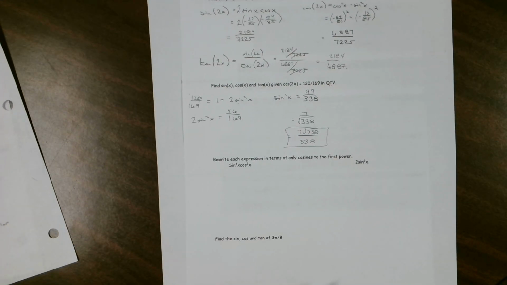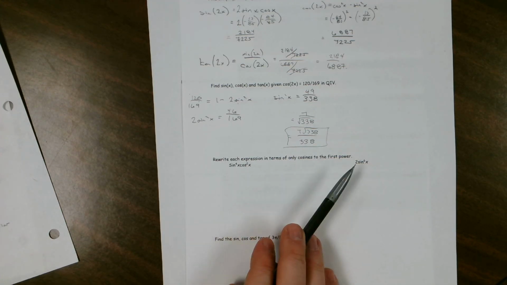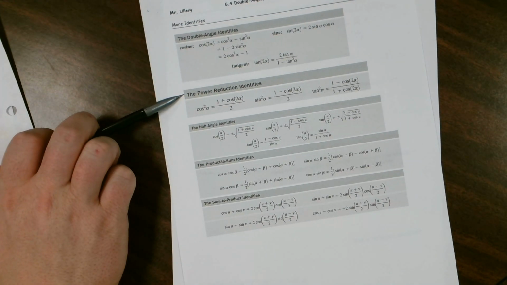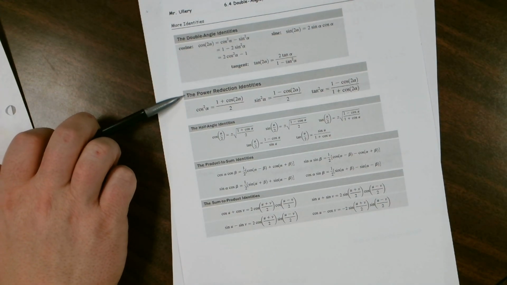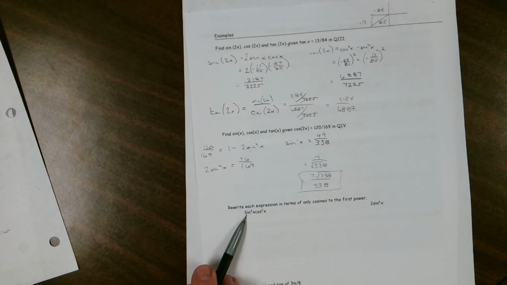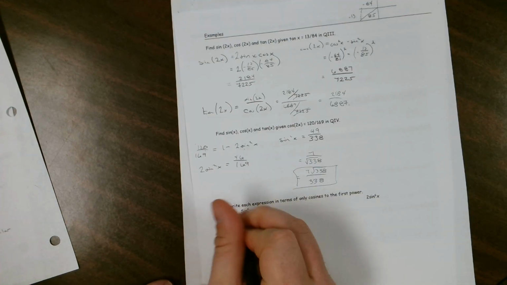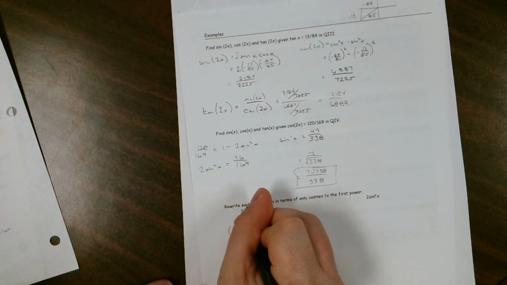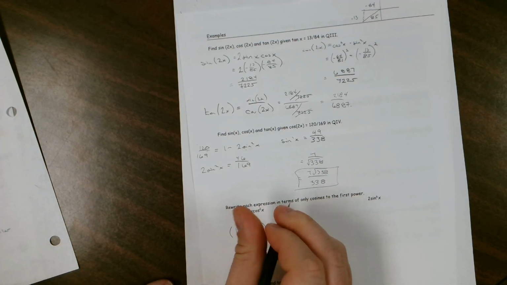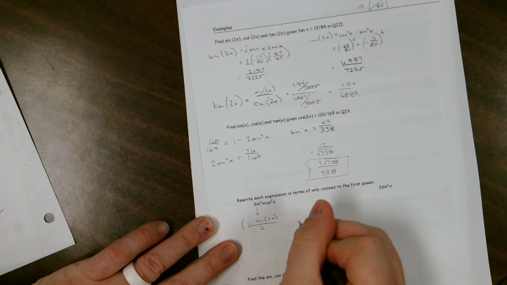Okay. So now we're going to rewrite each expression in terms of only cosines to the first power. So essentially, we are going to power reduce. Okay, so we're going to use this equation right here. So we know that sine squared is equal to 1 minus cosine of 2x over 2.